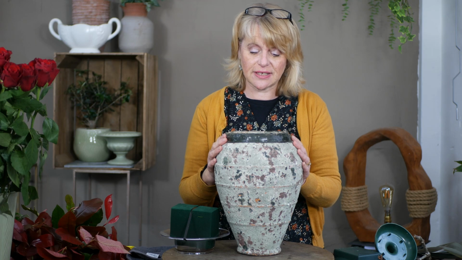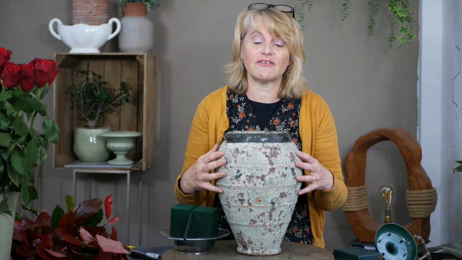Now, you might be able to tell on the top of my container here, I have quite a lot of old floral tape. The reason that I've left it on is because each time I use this container, and I use this a lot when I do Flower Club demonstrations, if I was removing the tape each time I use the container, then I would be taking off this decorative layer from the top. So I've decided to leave it on. At the moment it looks quite ugly, but by the time I've finished, it's going to be completely hidden.